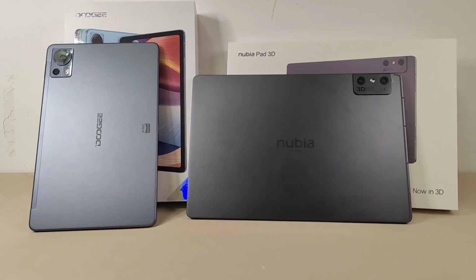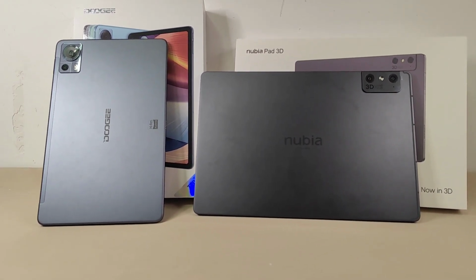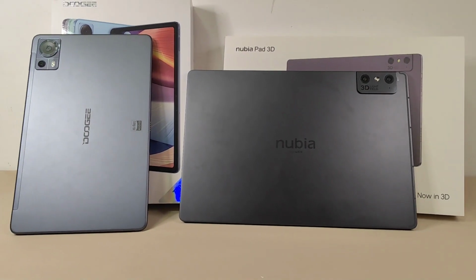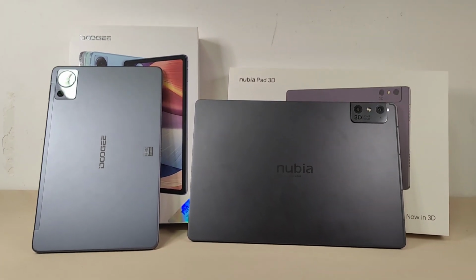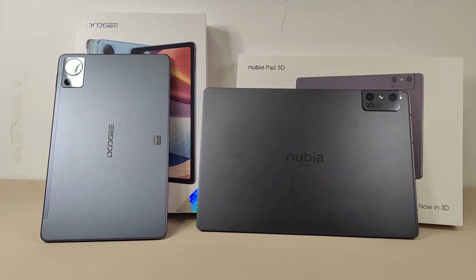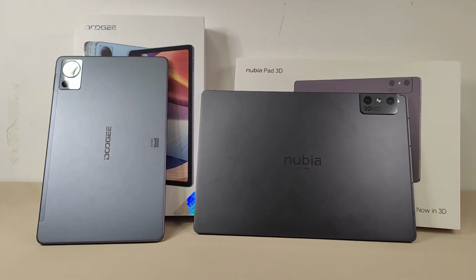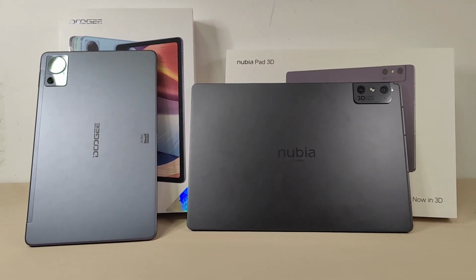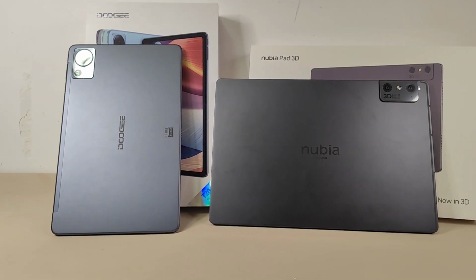Also, both of them have a dual camera. The Nubia Pad3D has a dual 60 megapixel rear camera and an 8 megapixel front camera. The Doogee T20 has a 60 megapixel rear camera and an 8 megapixel front camera.